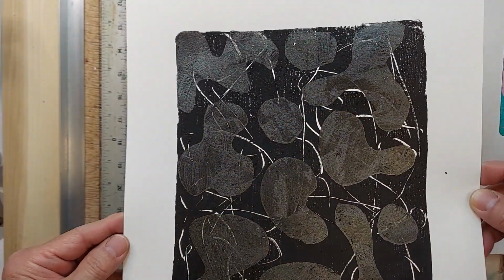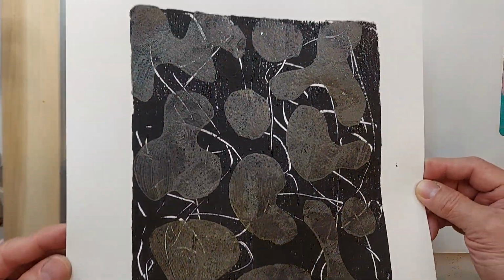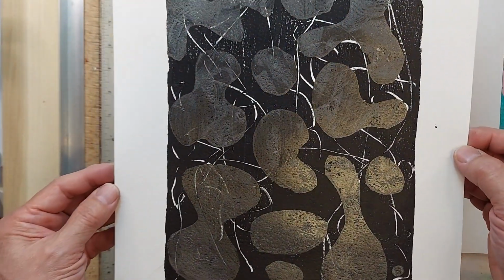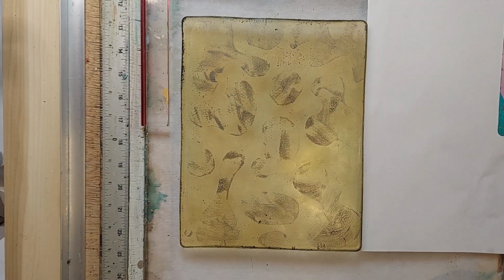Pretty cool. I like the interaction of the graphite and the black. Okay, on to the next one.